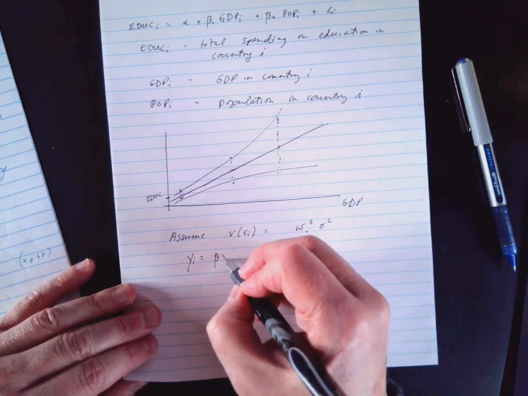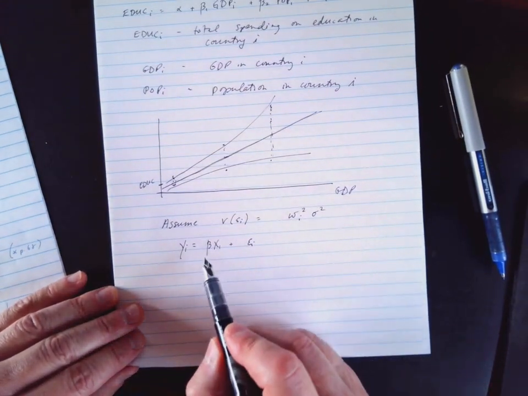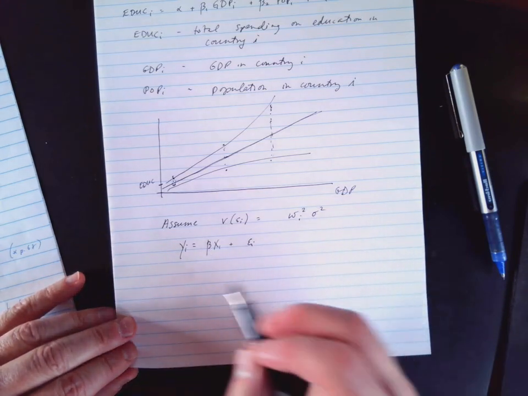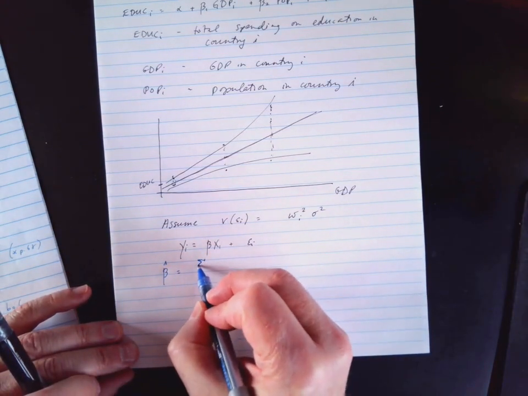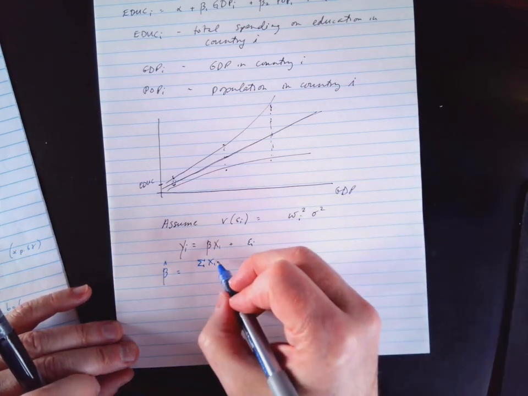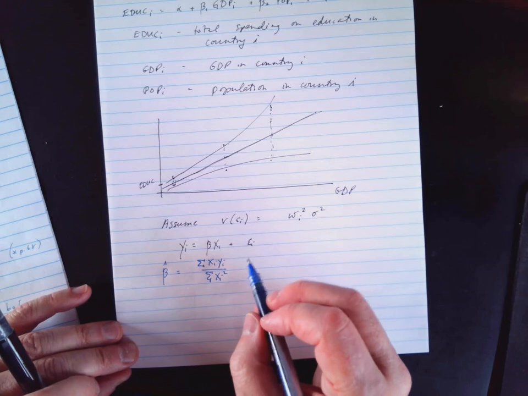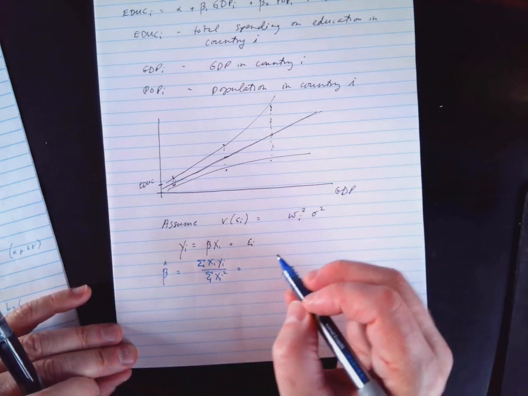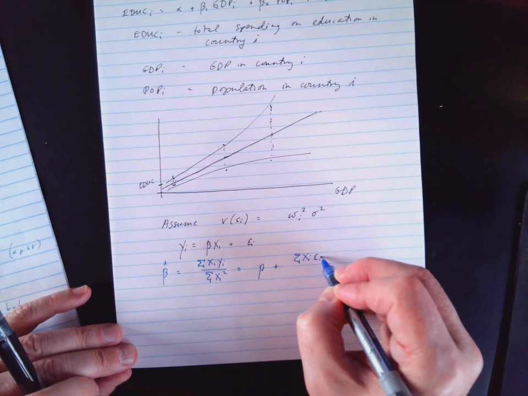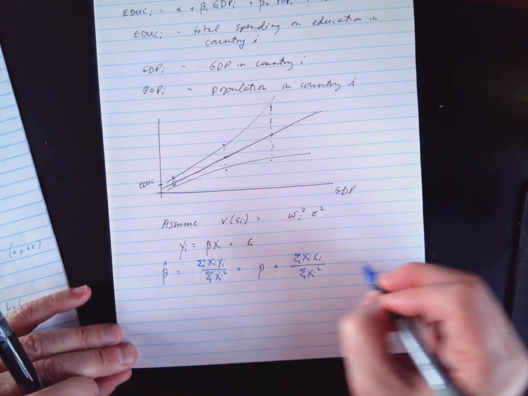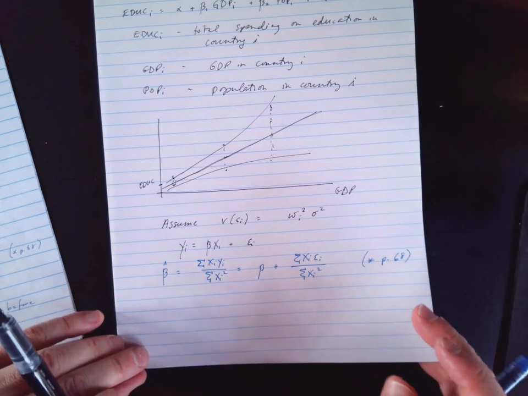So our regression model will be the simplest possible one. Now we want to know, is beta hat going to be biased or not? So we'll check this way. We have beta hat equals, so our usual formula, the sum of x y over the sum of the x squared. And we can use that formula on page 68 to break that up into beta plus the sum of x epsilon over the sum of x squared. So that's the star formula on page 68, which we've seen before.